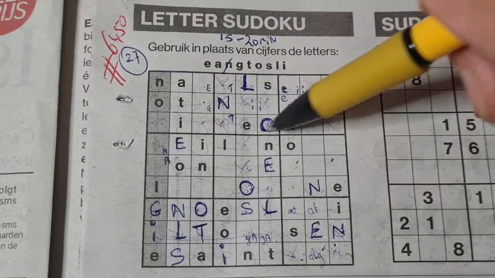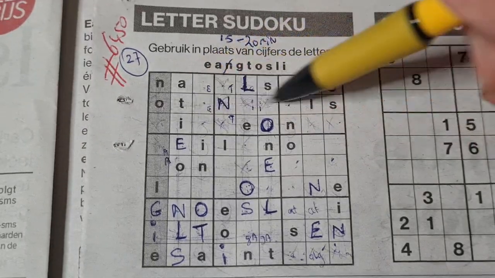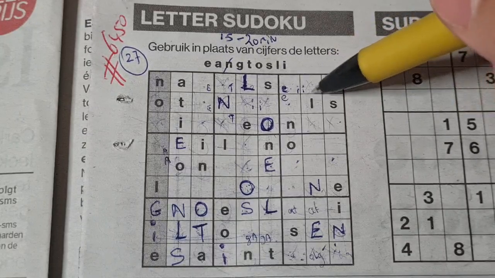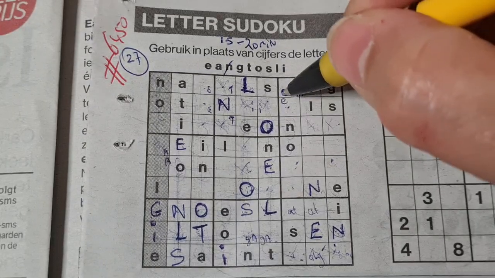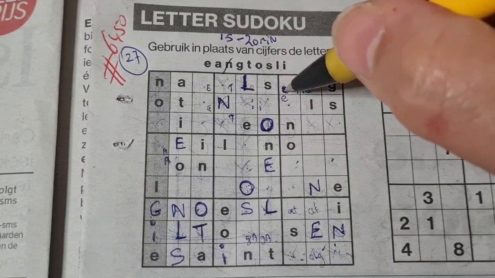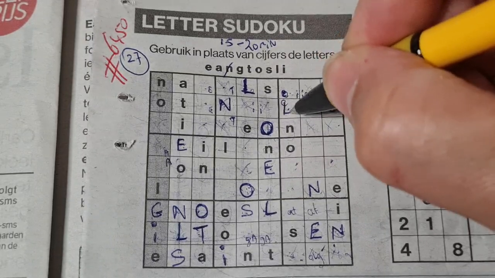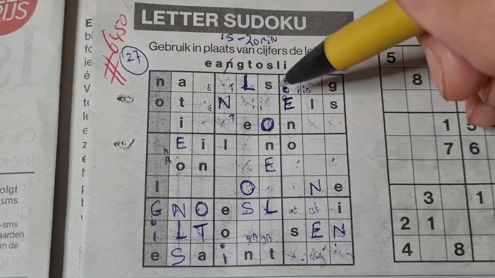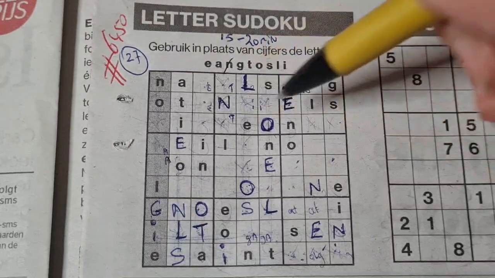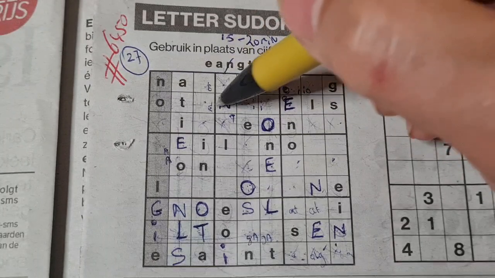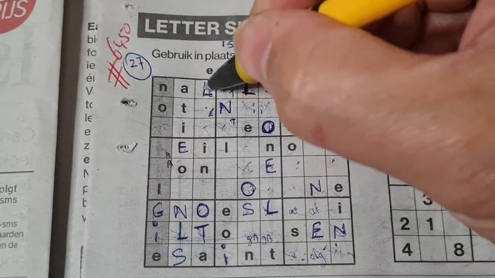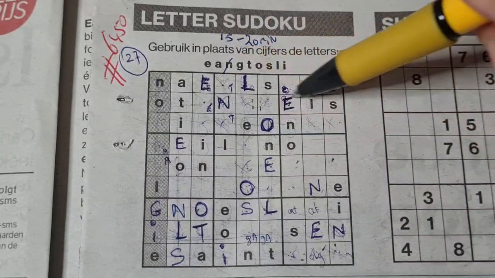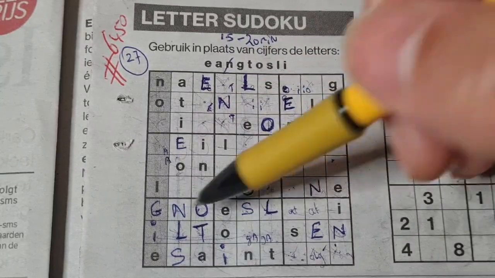We have a pair. The O in the third row, O in the second row. So in the first row, the only 2 places left for the O goes together with the I as a pair, O and I. So I've eliminated the E, so the E goes there then. Alright. Okay, I've marked those 2 boxes earlier with the E. We have an E now in the second row, so no E there. E should be there. Now I can count, and all the E's are used.